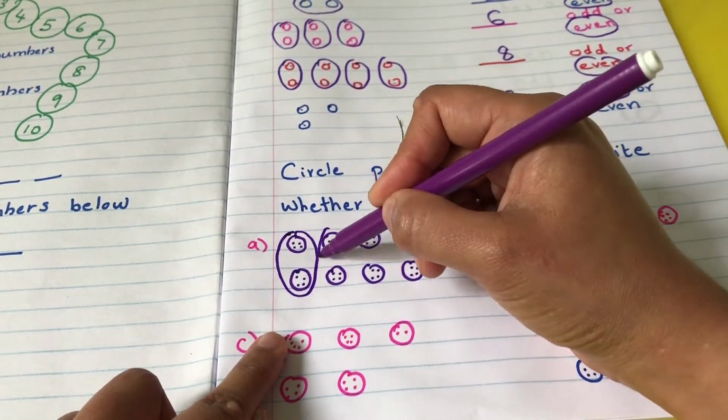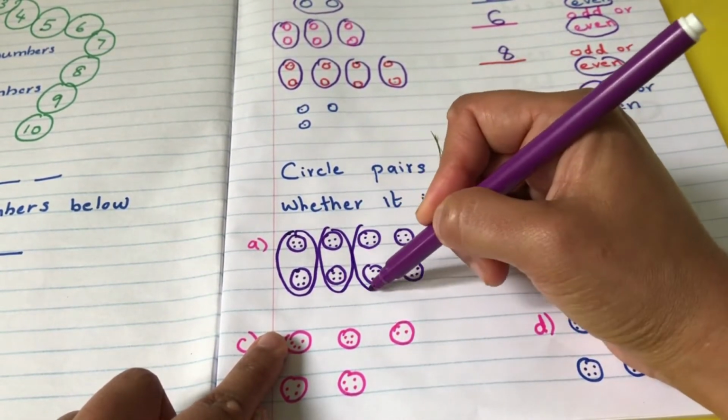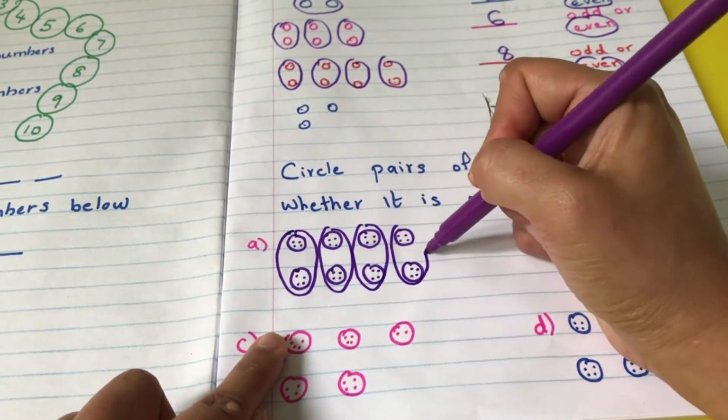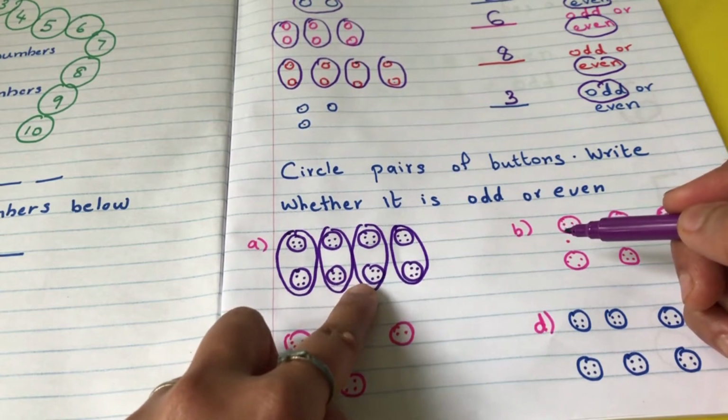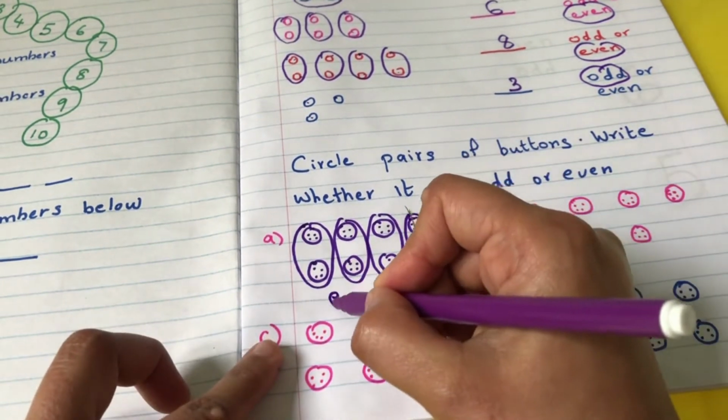1, 2, 3, 4. So all of the buttons have a partner. That means this is even. So he has to write here even.